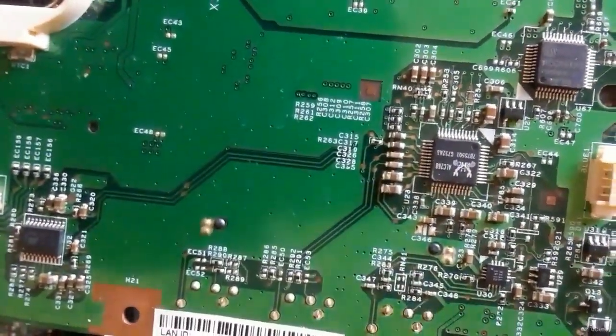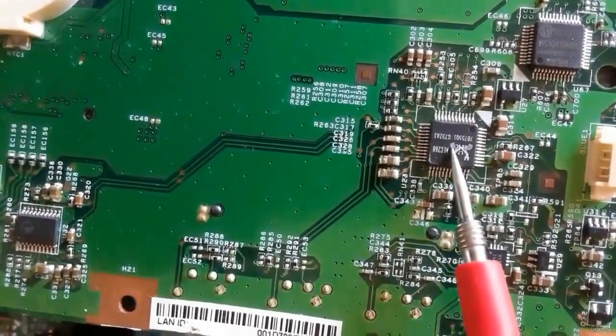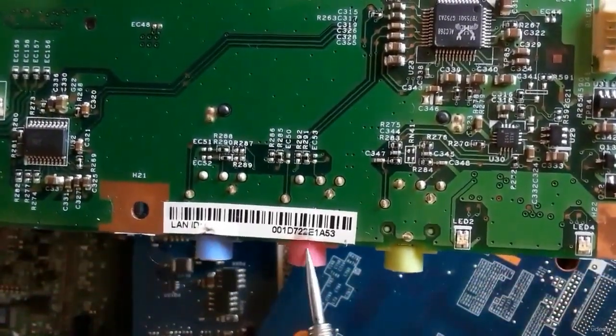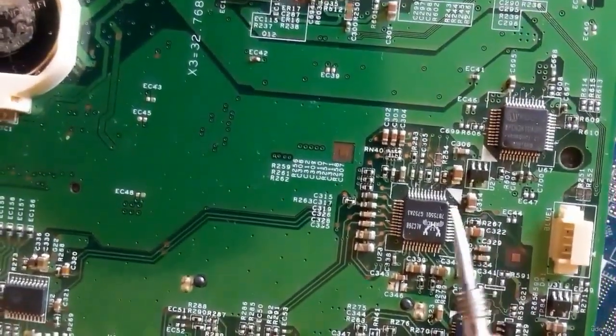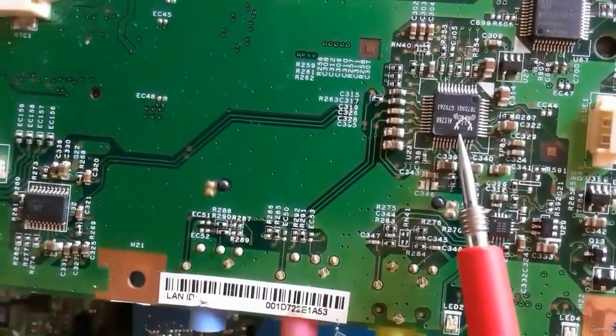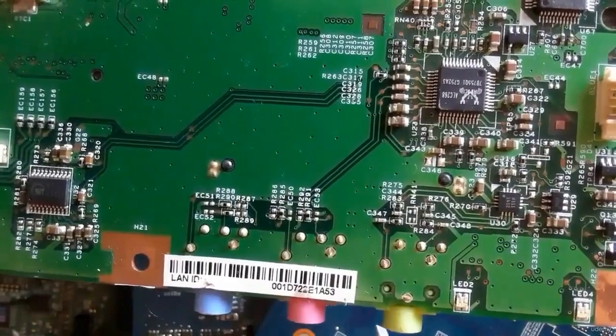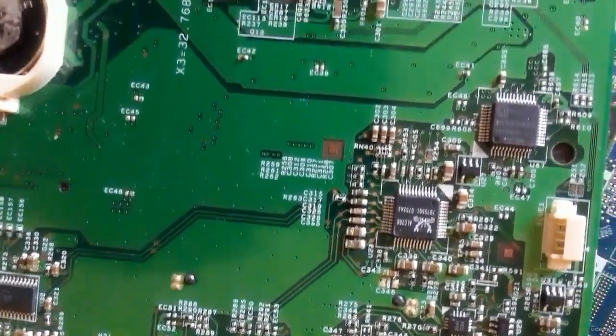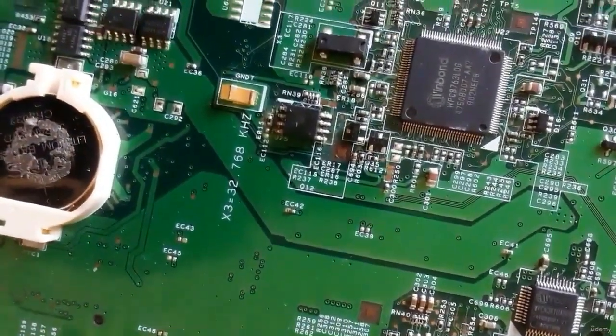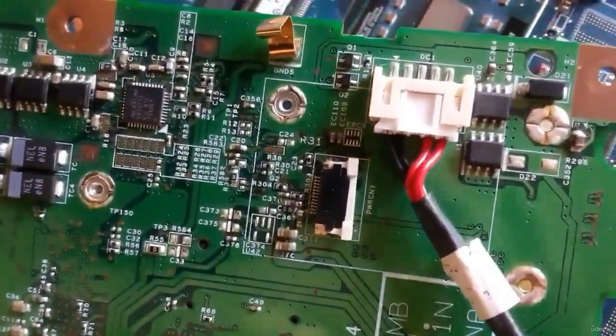This is the audio control, as you can see. Here we have the audio ports. Okay. If you have any problem with the audio ports or audio in general, you should check this IC. Maybe the IC is bad. If the IC is bad, you should replace it with another IC with the same reference.